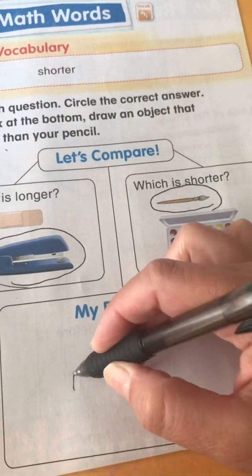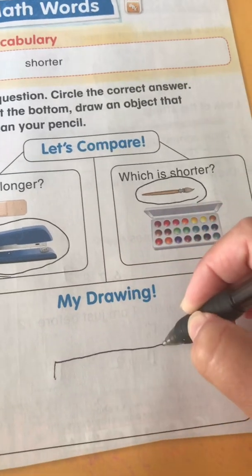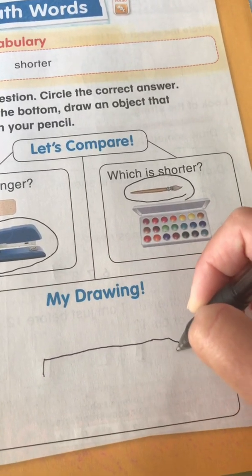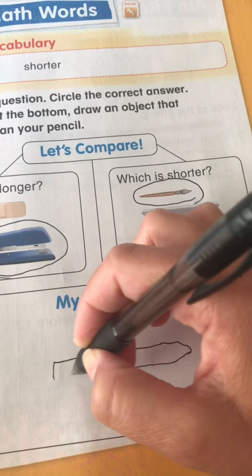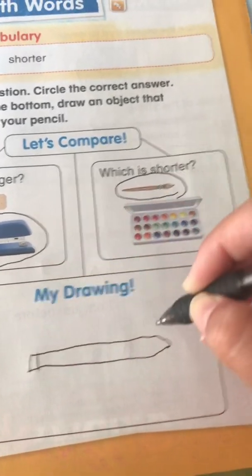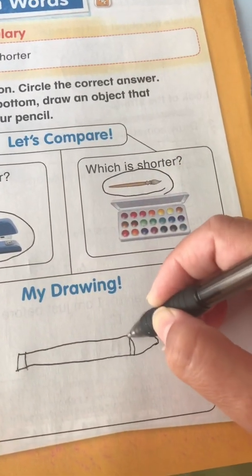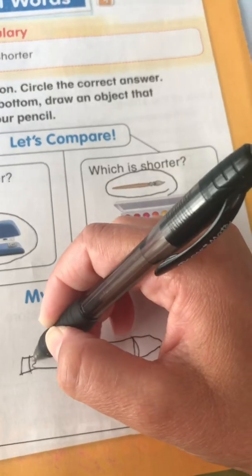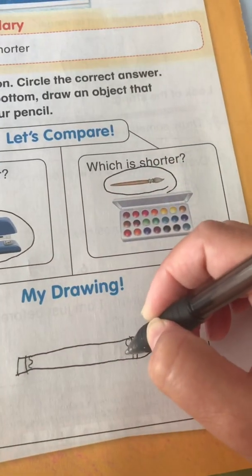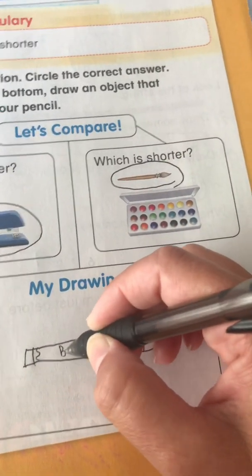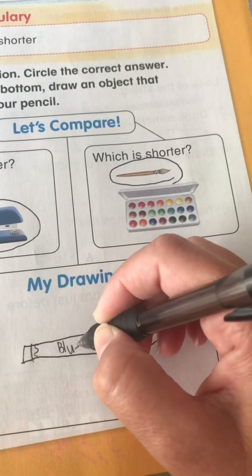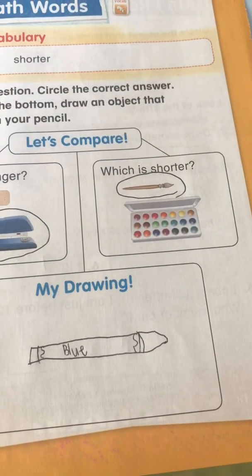Then we have to draw something shorter than your pencil. Ooh, I know. What's shorter than your pencil that we use a lot? Can you guys see what I'm drawing? A crayon. A crayon's shorter.